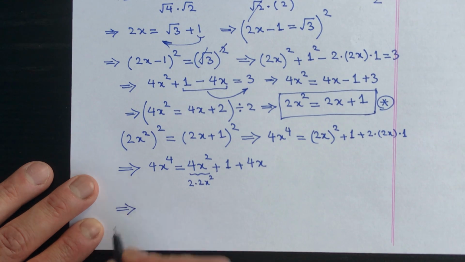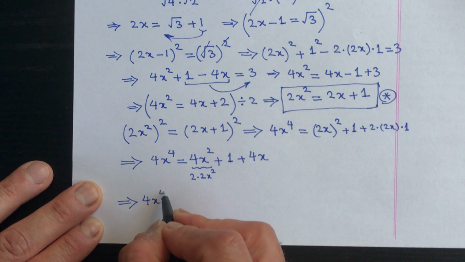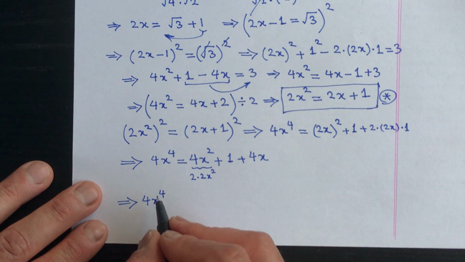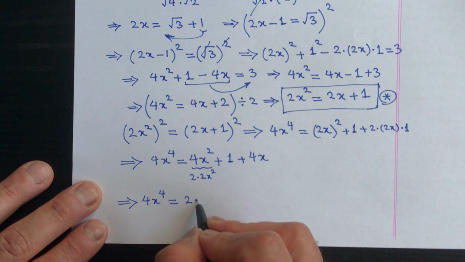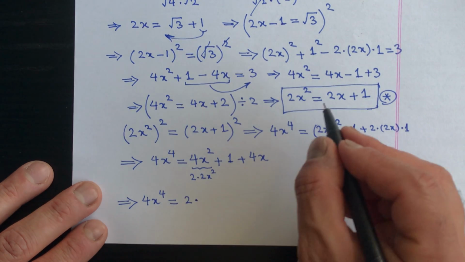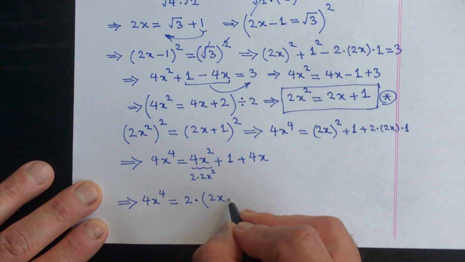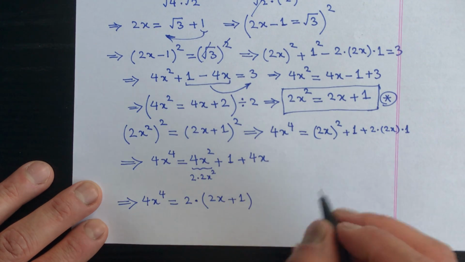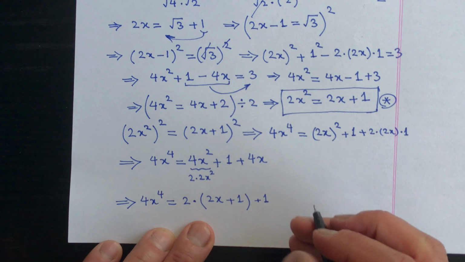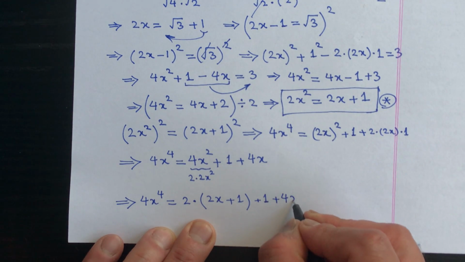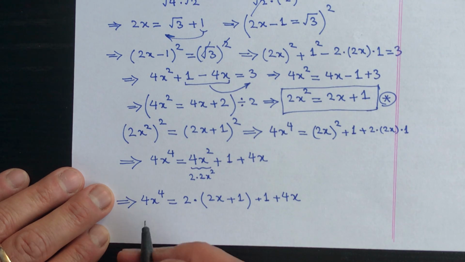So now 4x to the power of 4 equals 2 times x squared, which is this expression. I can write it as 2x plus 1 and the rest of the expression, 4x. Okay, I can multiply these terms here.